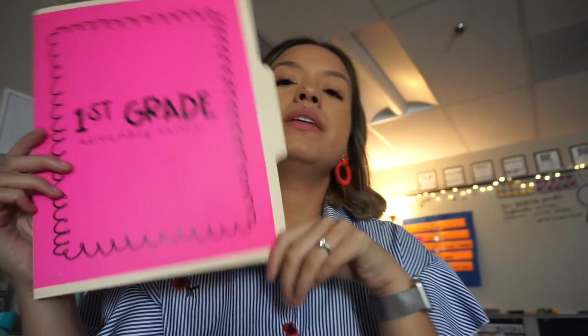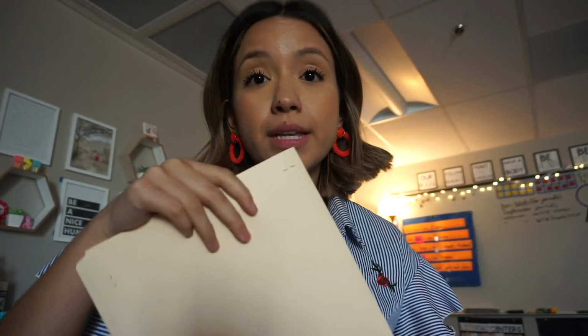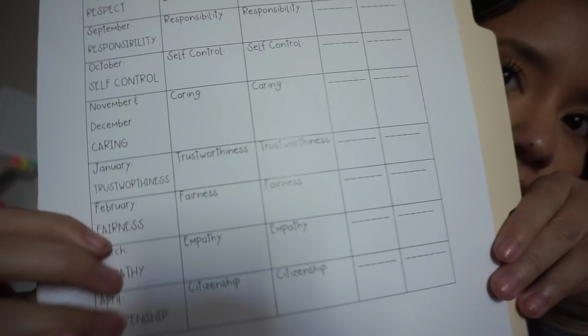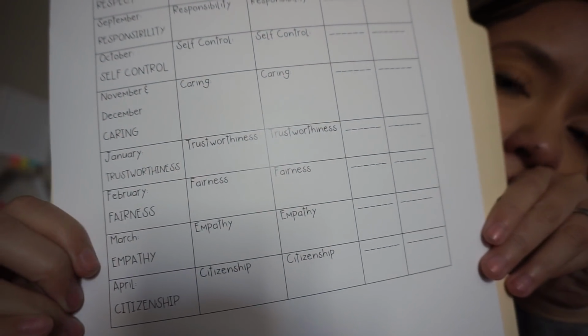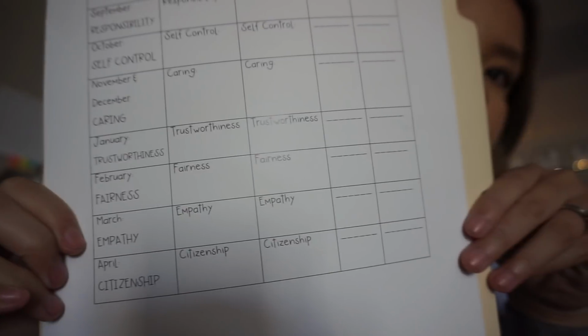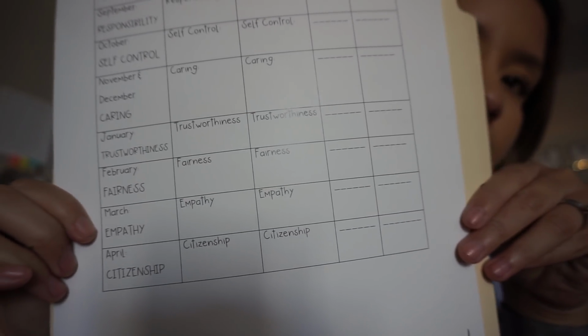So I have this manila folder, and it just says first grade assembly names, because we do have to turn in the names before, like 4 days before the assembly. If you look inside, it would look like this. I'm not going to show you the top because I already have names on there, but I have mapped out all the character traits that we're doing for those months, and then I have space to write the names. So my plan is to write them down there, turn them into the front office, and then the front office will put this in my box once they're done with it, and that way I can know what students have already gotten an award and which ones haven't.